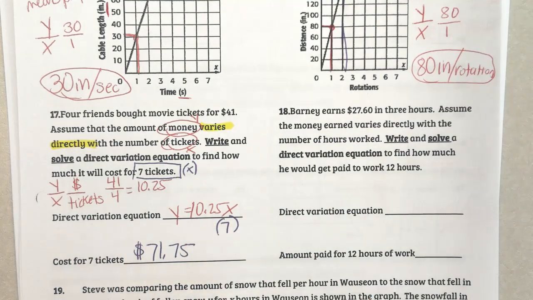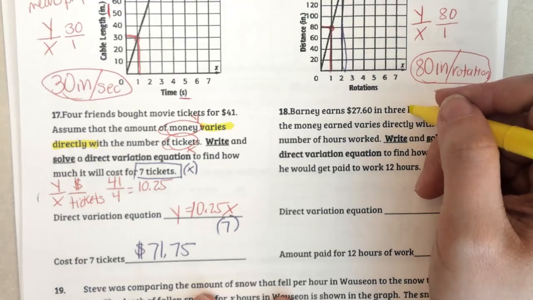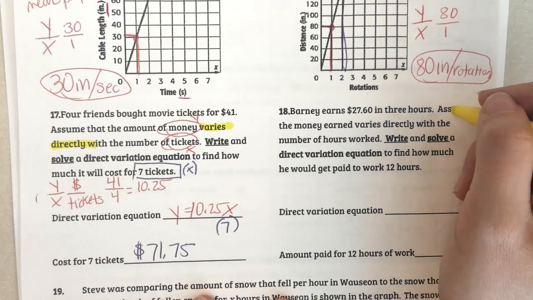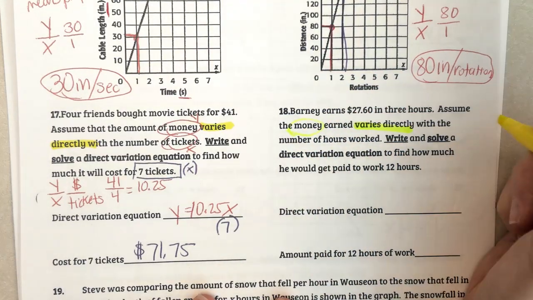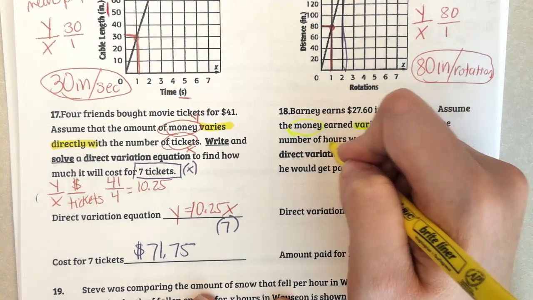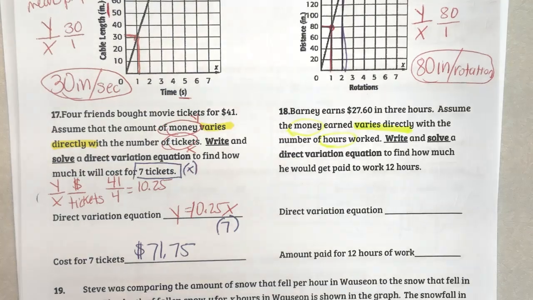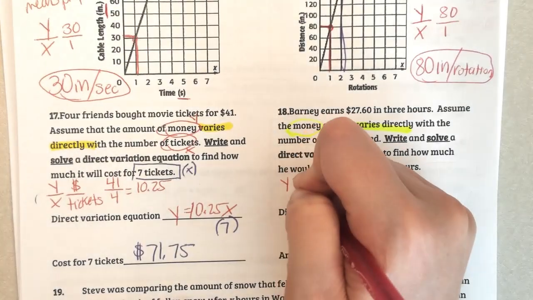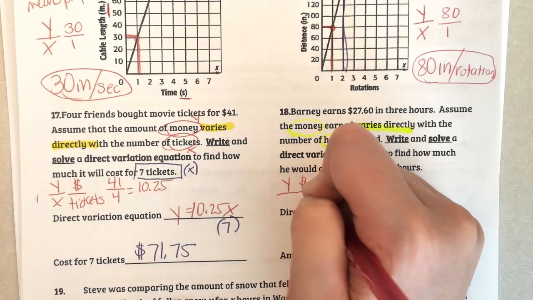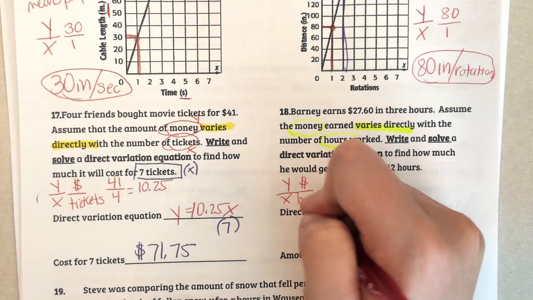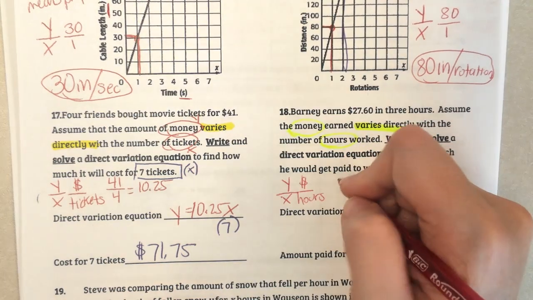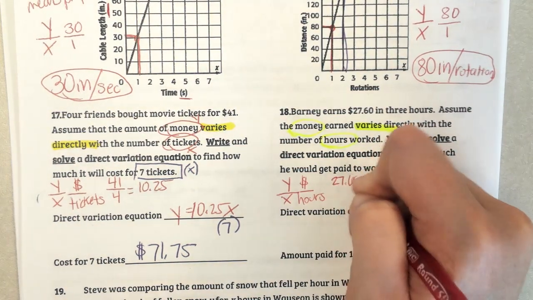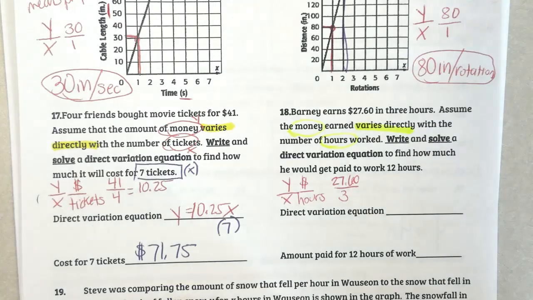So like in this one, when I read it, Barney earns $27.60 in 3 hours. Assume money, that's going to be my y, varies directly with my number of hours. Hours will be my x value then. So I'm going to write y is my money over x is my hours. What amount of money in how many hours did they tell us in this problem? $27.60 in 3 hours.